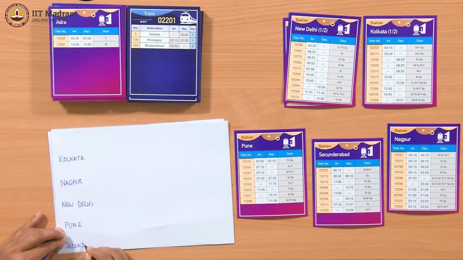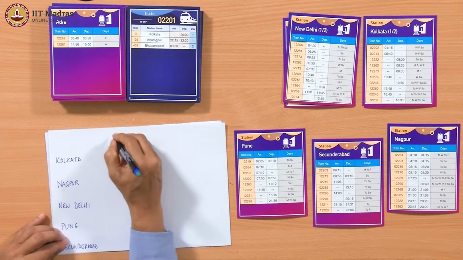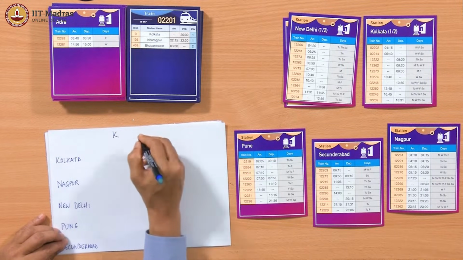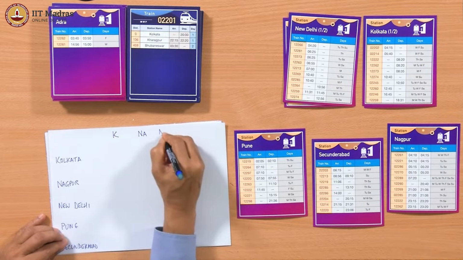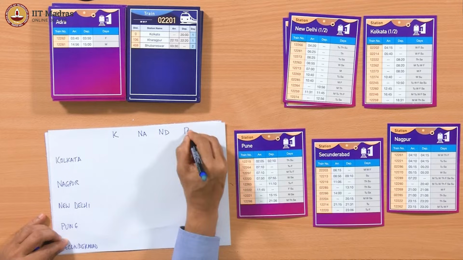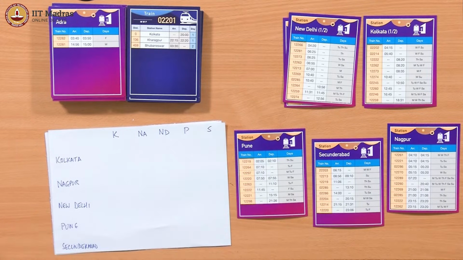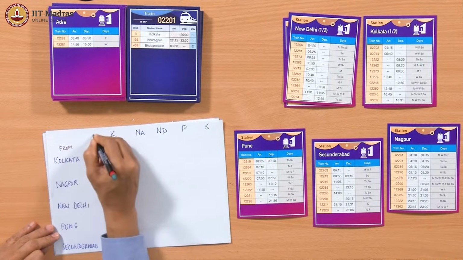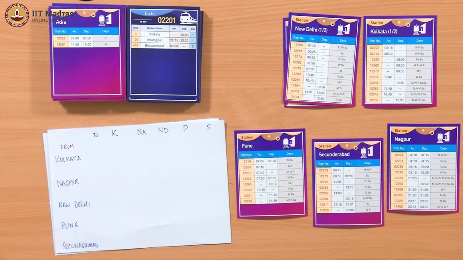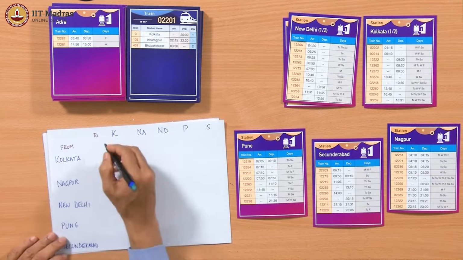These are the rows. We can say starting from. And on the top we will have the same thing, and I will just write one letter so that we don't have to write everything. So Nagpur, New Delhi, Pune, and Secunderabad. So this is going to, and this is from. From and to. So I want to go from Kolkata to Kolkata, does that make sense?